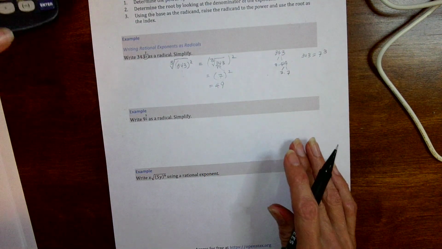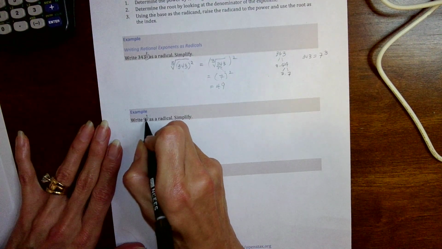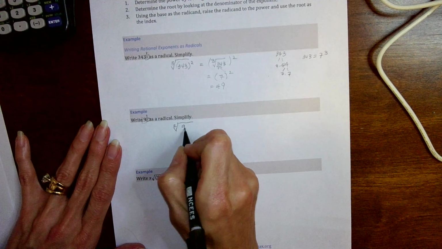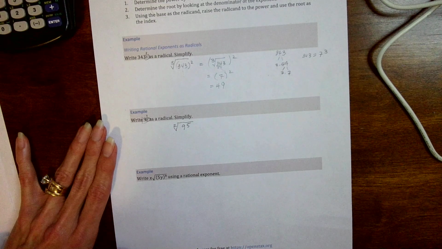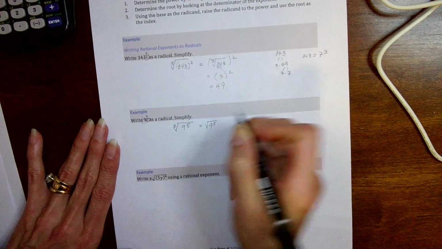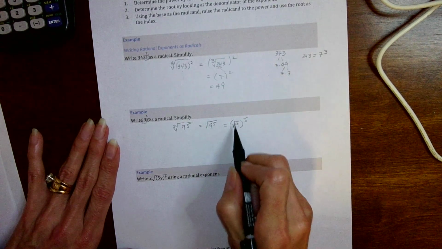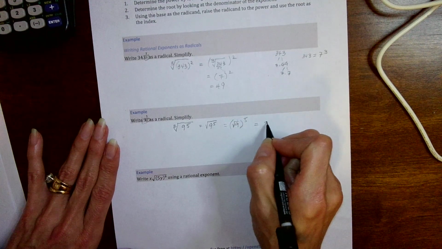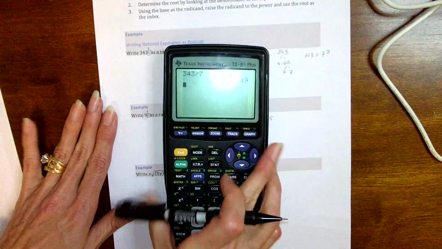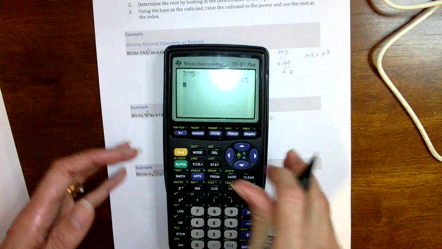All right, let's do 9 to the 5 halves. This will be my radicand. We don't use the 2 typically, so it's just really the square root of 9 to the 5th. That looks nicer to me because I already know that the square root of 9 is 3. And then 3 to the 5th, if you put that in your calculator, it would be 3 caret 5, and that gives me 243.